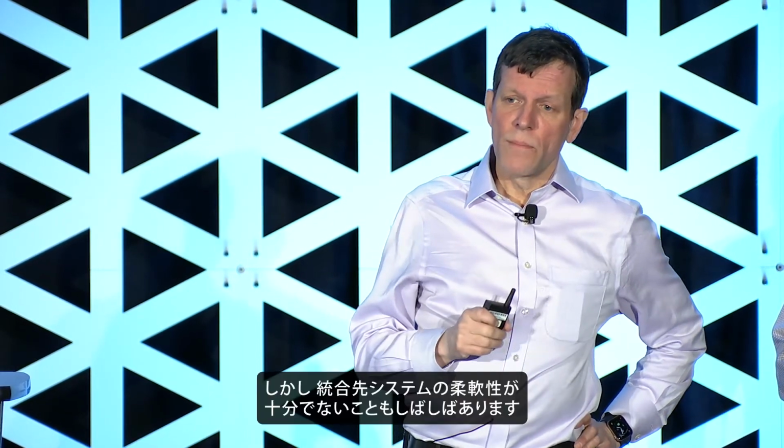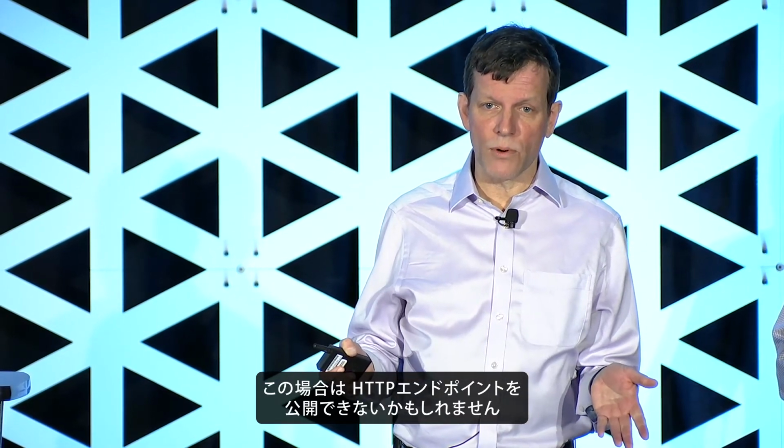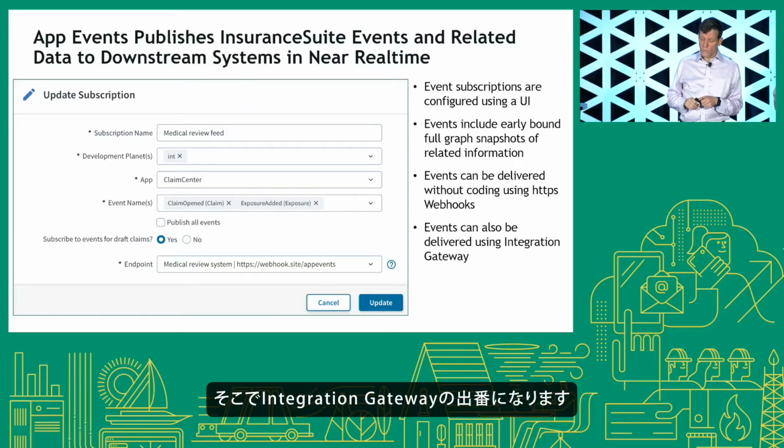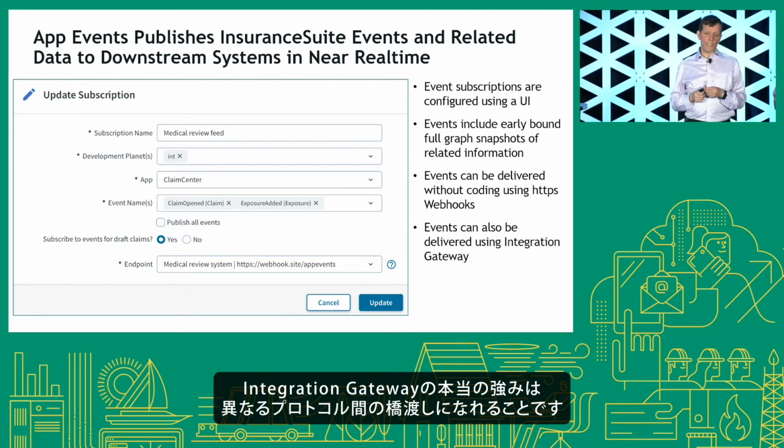Okay, so that was the webhook approach, but with application events, often you're integrating with a system that may not be that flexible. It might be that you can't expose an HTTP endpoint, so what do you do then? Well, this is where Integration Gateway comes in. As I mentioned earlier, Integration Gateway's real strength is that it's able to mediate between different protocols.